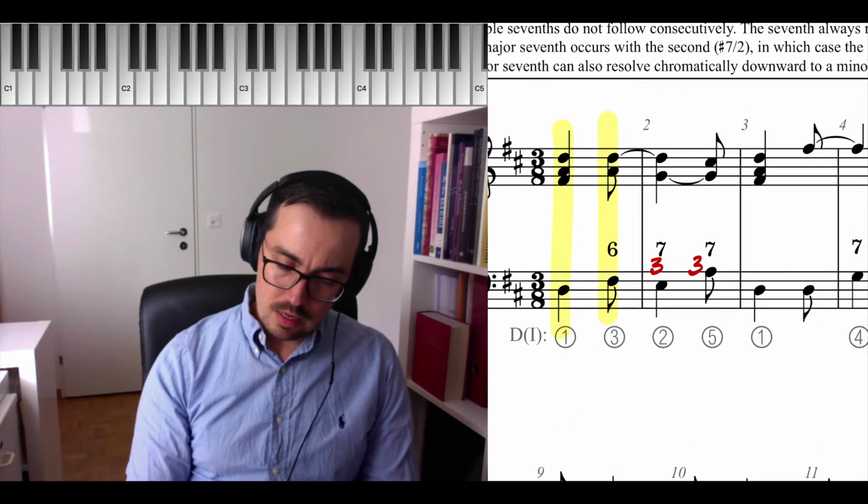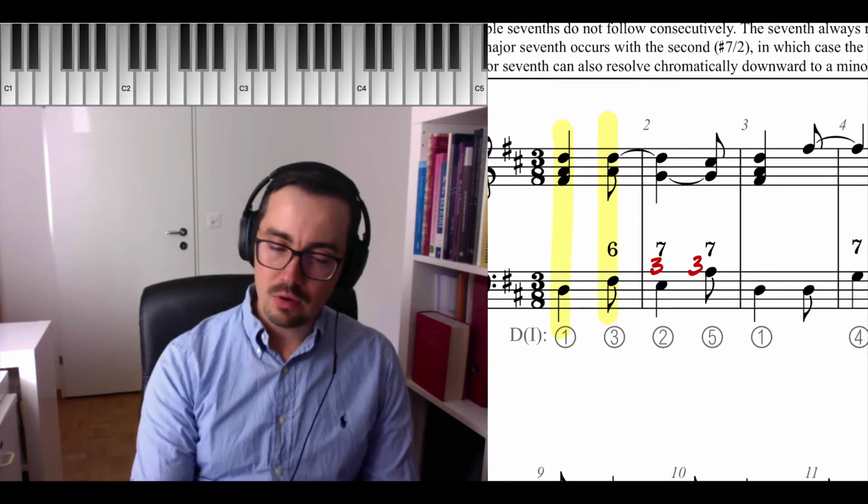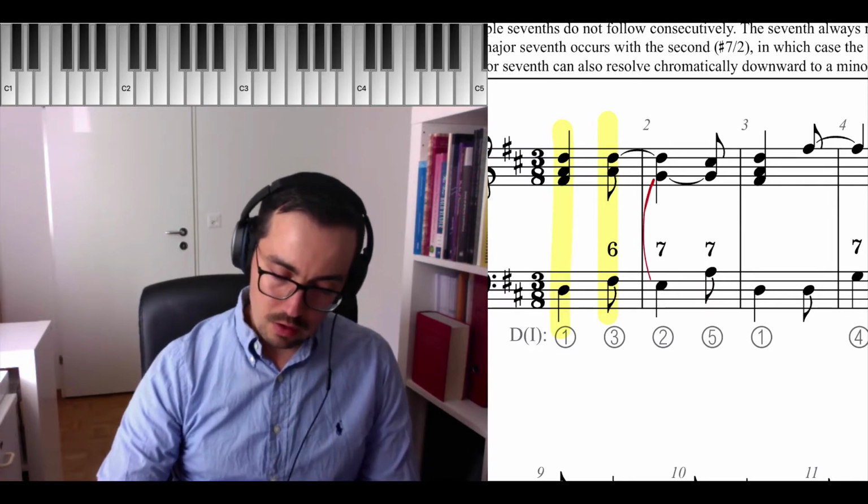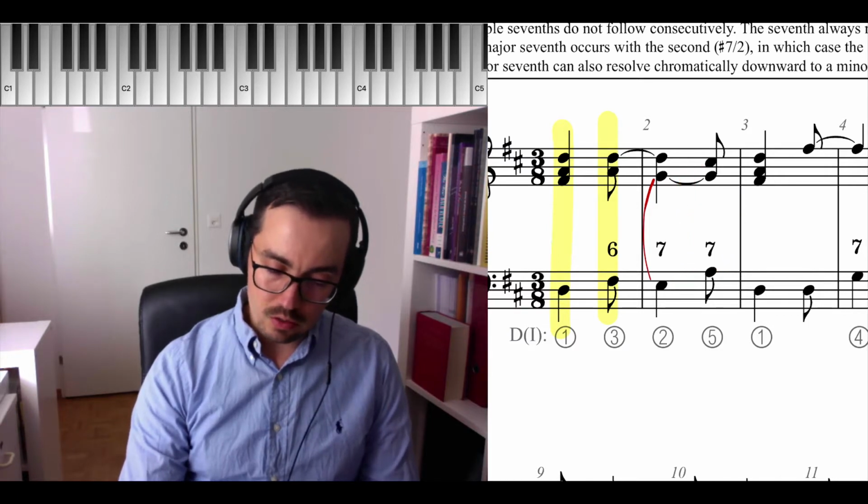And of course, the ordering of the figure has no bearing whatsoever on the ordering of the upper voices. So we have here the 3rd and the 7th. Here's the 7th and the 3rd. This is also already complete.